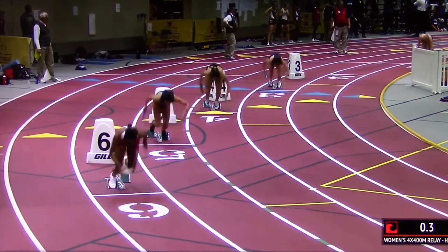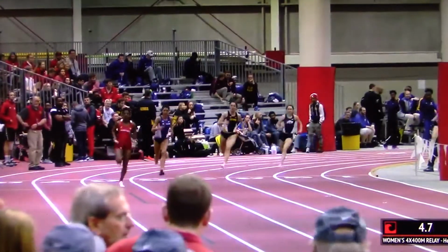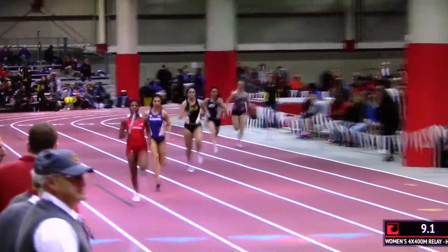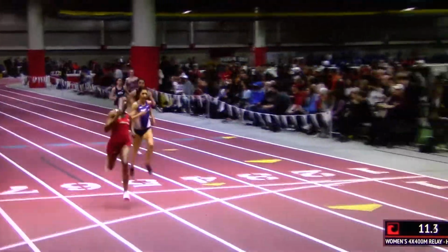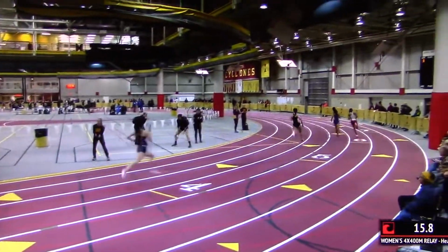Set. And we're off. Third section of the women's 4x4, 3 of 3 for the open sections. Chasing that time from Tulsa in the last section. A strong closing leg from Tulsa, taking it from Kansas and Kansas State in the late stages.